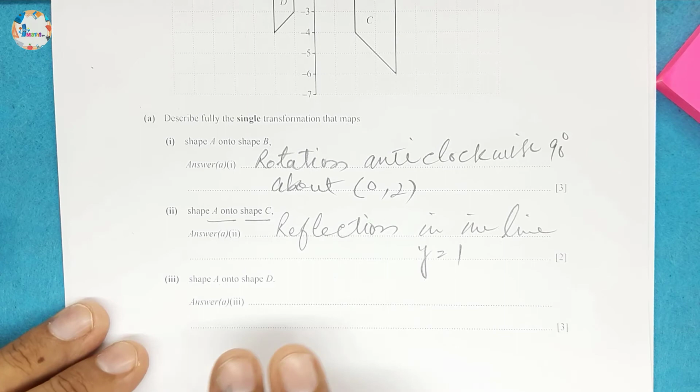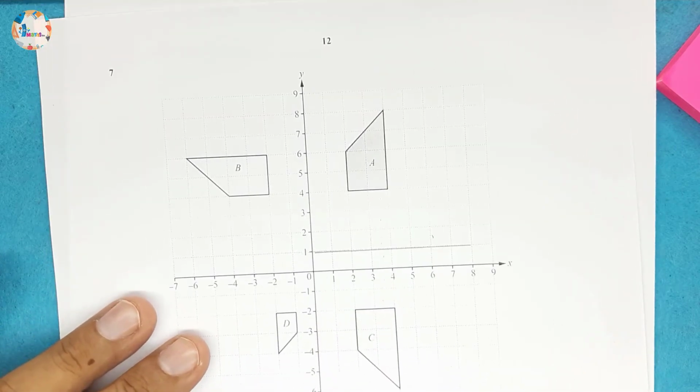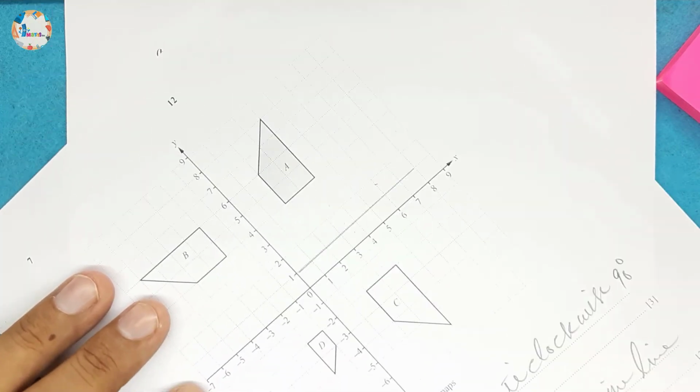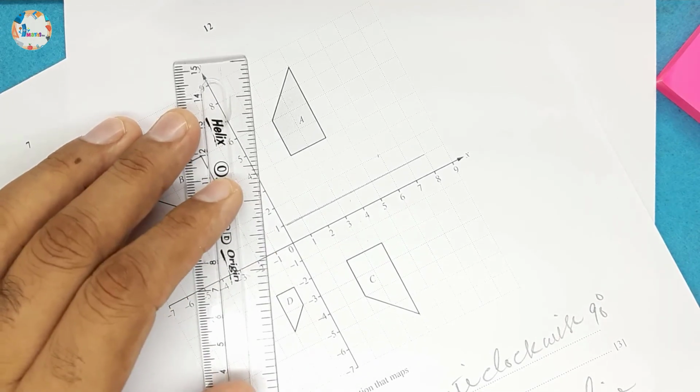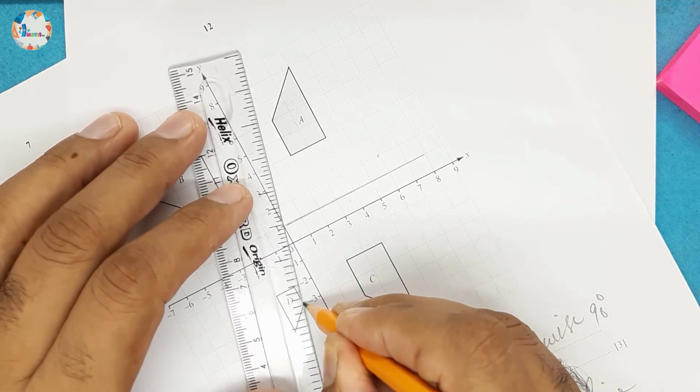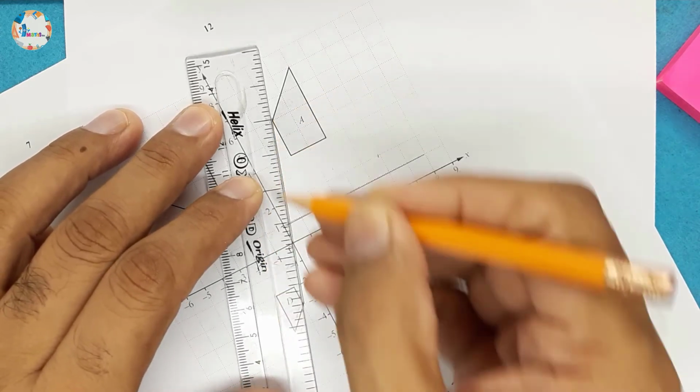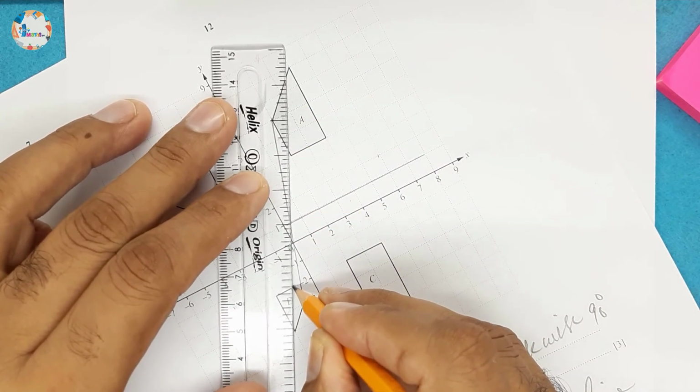Then shape A onto shape D. So shape A onto shape D, we will be joining this with this, and this one with this one.